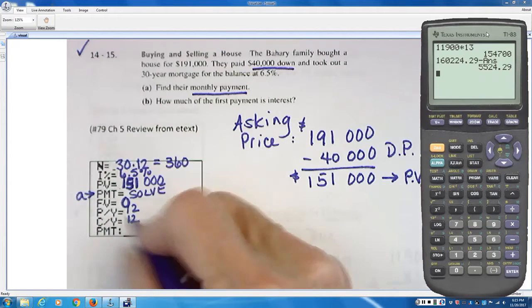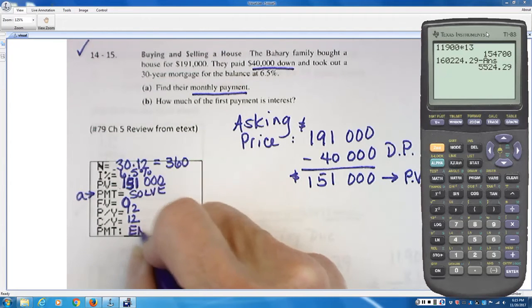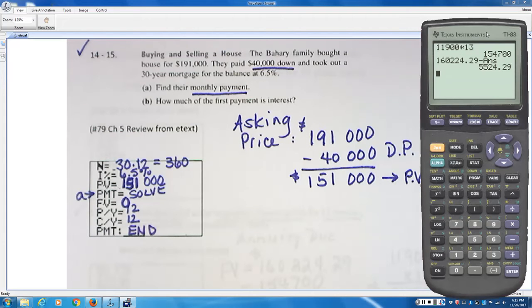And if it's house payments, your payments are always going to be made at the end of the compounding period, because you're going to borrow the money, and then at the end of that first month, you're going to need to make a payment. So we're going to go back into Finance, TVM Solver, and it's 30 years times 12 months in a year is the 360 payments at 6.5% interest. You borrowed $151,000, so that came to you. That's not money you paid out, that's money they paid you, and that's why it's positive.